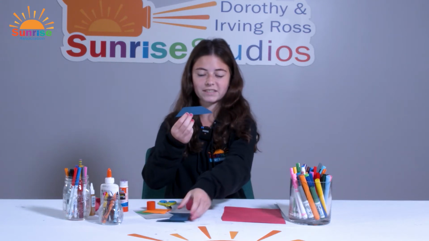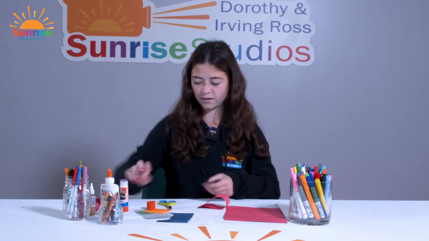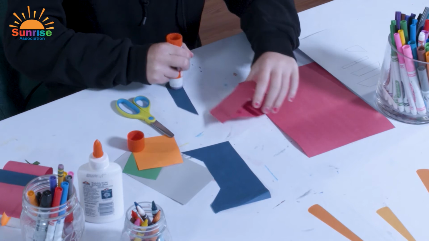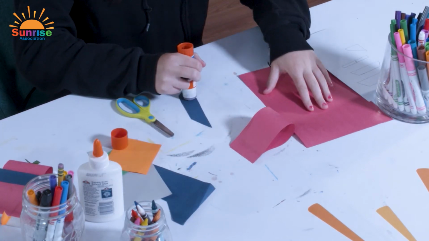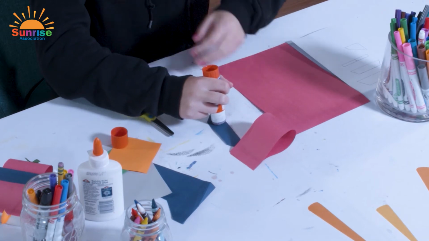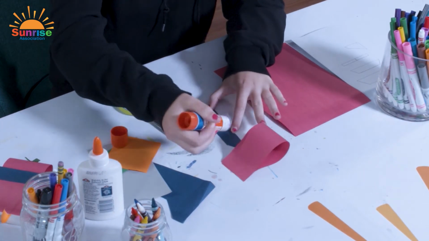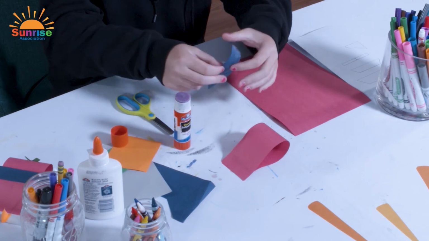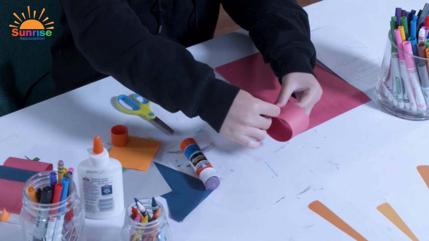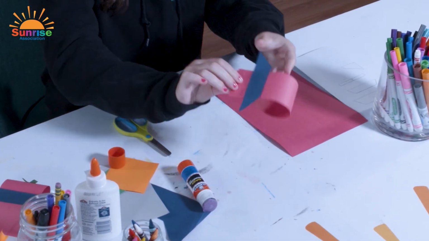Just like this. And now I'm going to glue this onto the shape that I created from before. A bit more. So you can do that too. So I'm going to glue my wing that I just made and put it on my shape from before. Just like this.